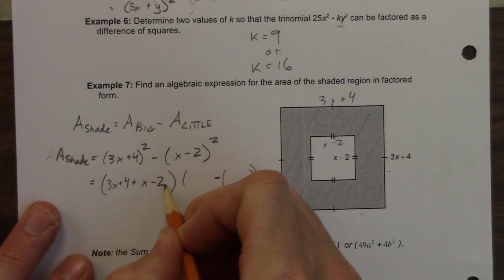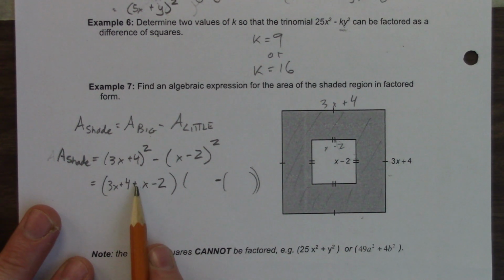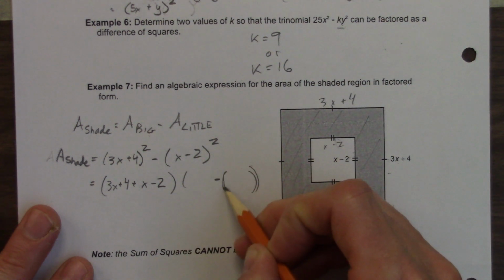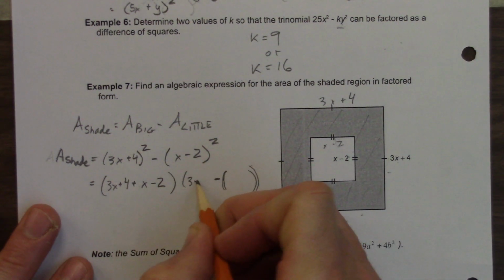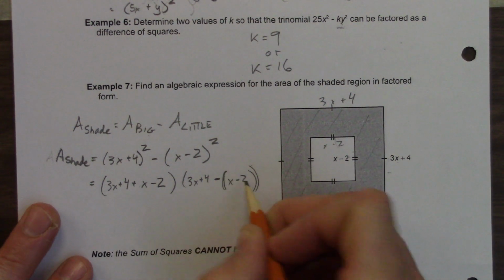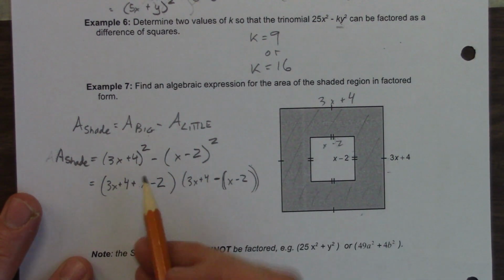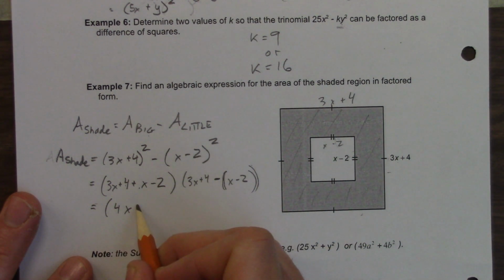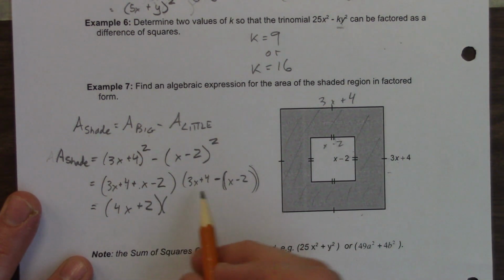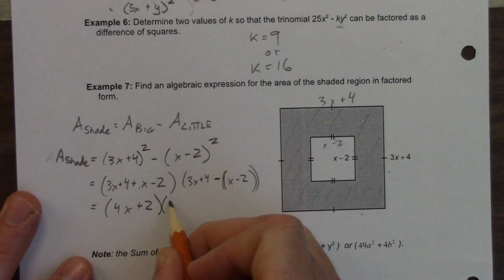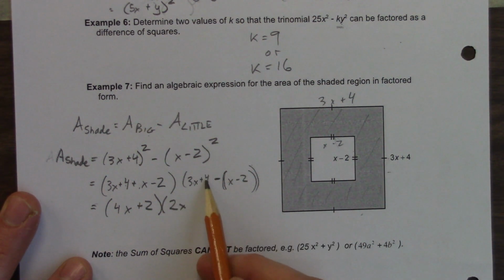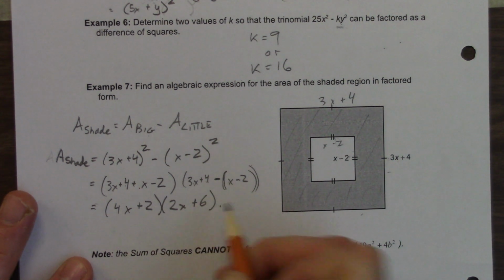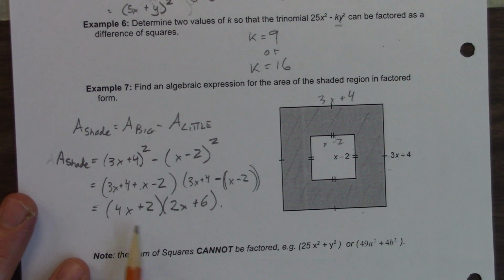Yeah. Now I didn't have to put the brackets there because there's no negative, so I could just keep the brackets out. Here there is a negative, so notice how I did put the brackets in. We're going to do the same thing, right? 3x plus 4, and then x minus 2 in the brackets. Now I can gather like terms. 3x plus x, we get 4x, and 4 minus 2 is plus 2. And then on this one we get 3x minus x is 2x. And then we get 4 plus 2 is plus 6. So that's the area of our shaded region.